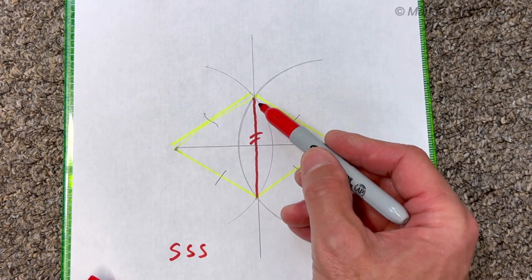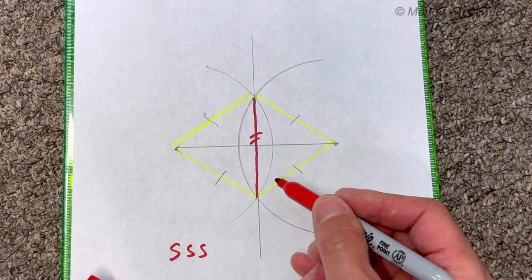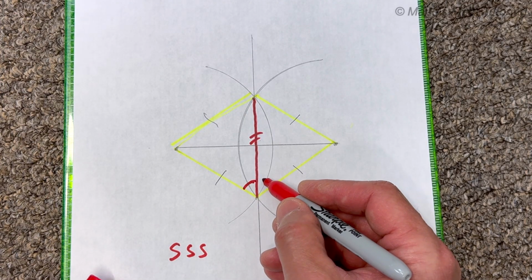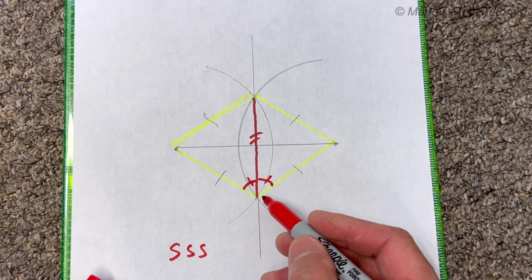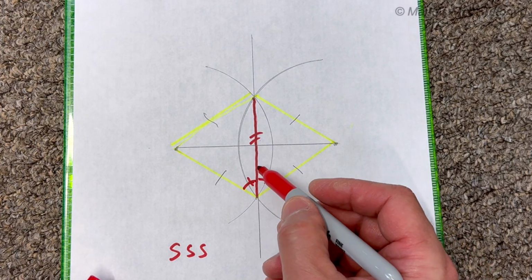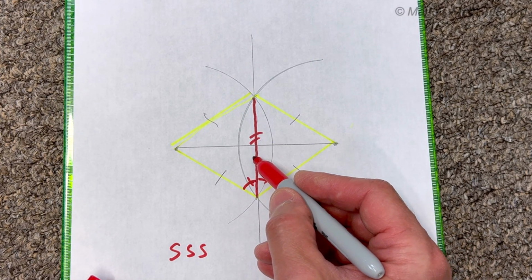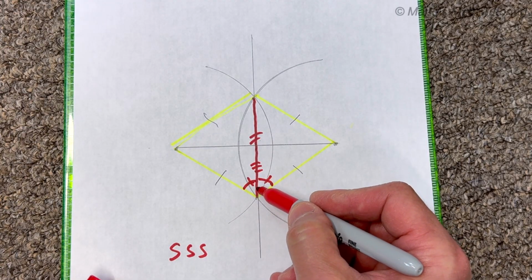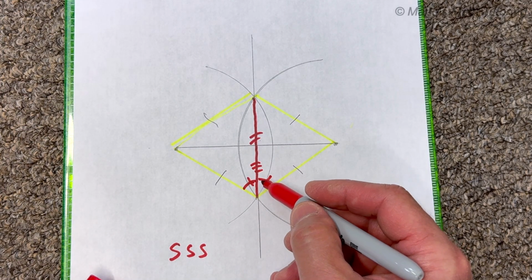And so what that tells us is that these two triangles are congruent, so everything that matches up in the two triangles is also going to be congruent. For example, this angle here and this angle here will be the same by CPCTC: the corresponding parts of congruent triangles are congruent. You can also take it one step further and say that this little segment right here is going to be congruent to itself by the reflexive property.